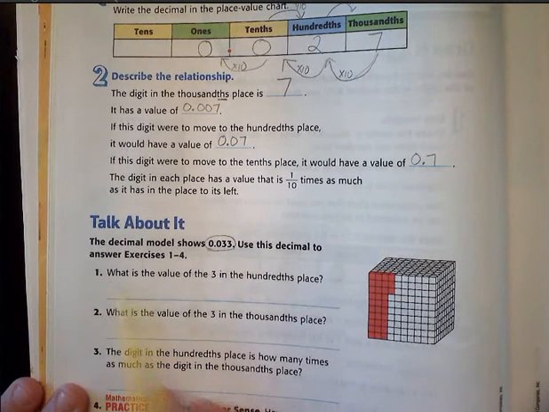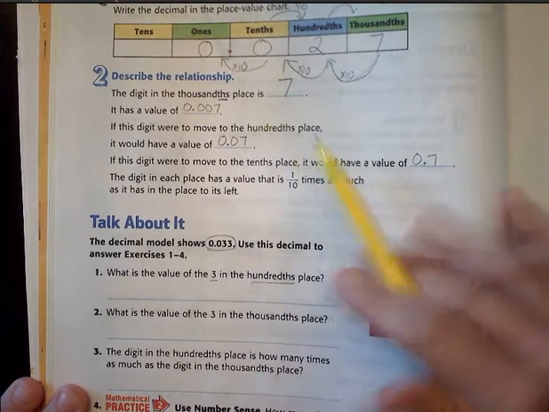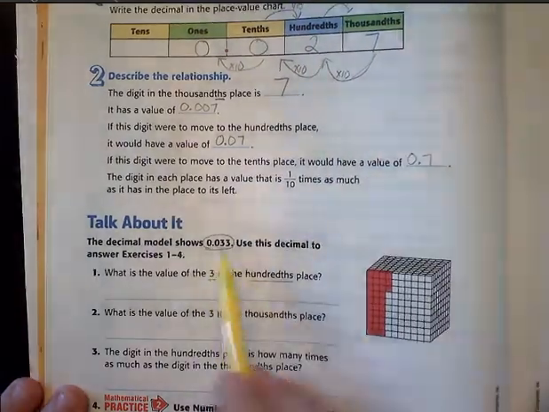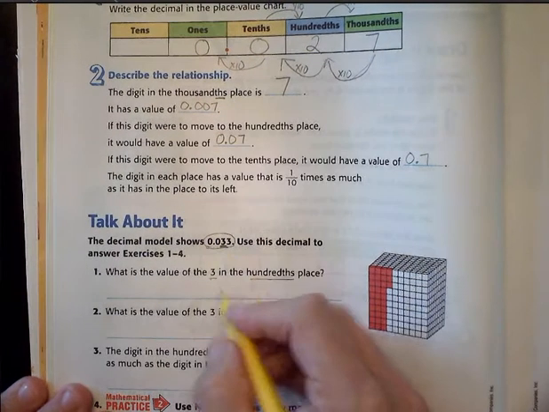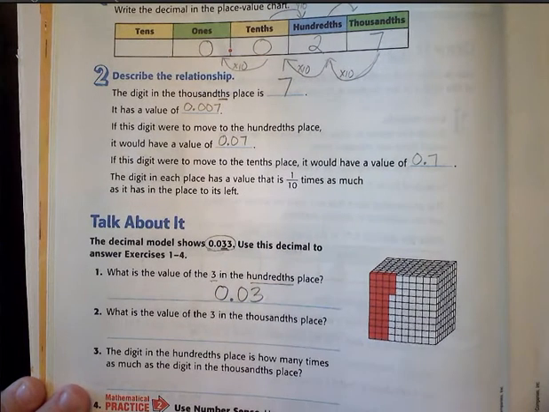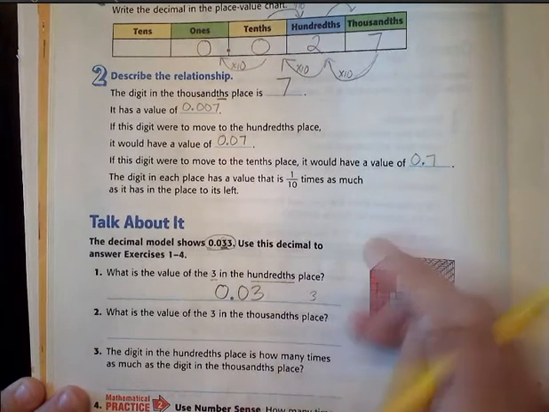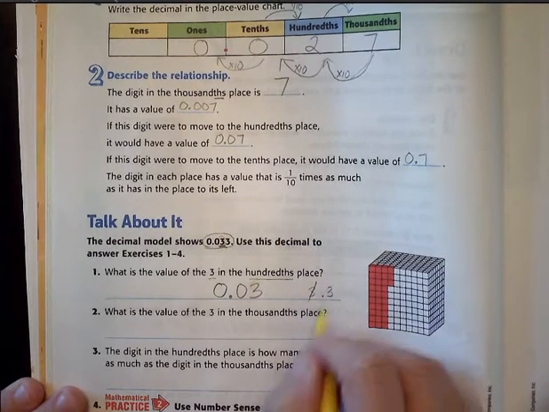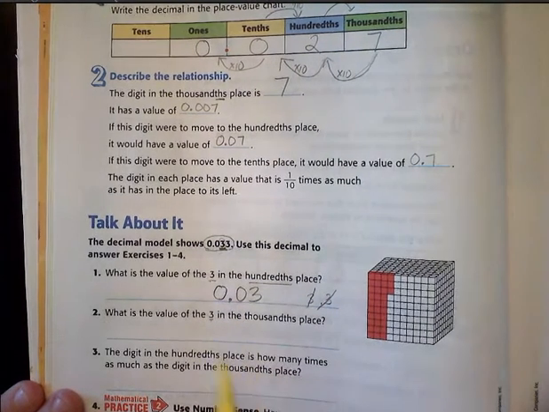What is the value of the 3 in the hundredths place? So remember, if we look up at our chart, we've got tenths, hundredths, thousandths. So tenths, hundredths. What is that 3's value? Well, it's worth 0.03. It's just by itself 0.03. I can't say it's worth 3 because it's definitely not 3 wholes. And I can't say it's 0.3 because that's 3 out of 10. So it's 0.03.